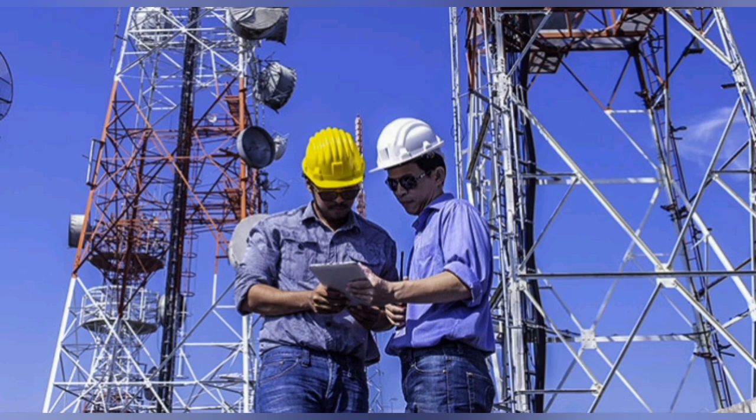In the future, 5G and 6G towers will increase. Faster internet, smart homes, smart hospitals, driverless cars. Mobile towers will become even more important.